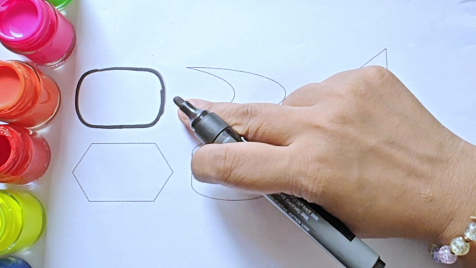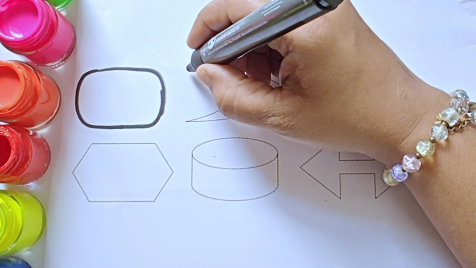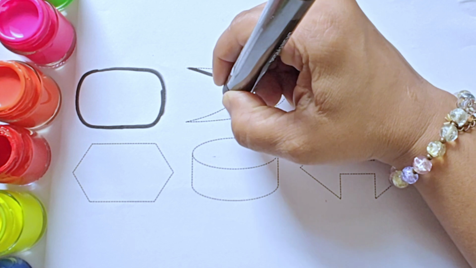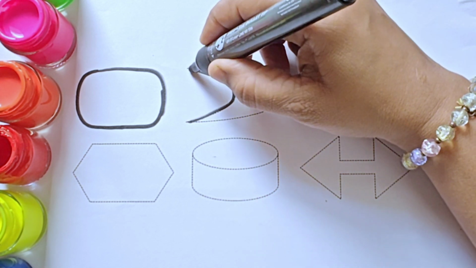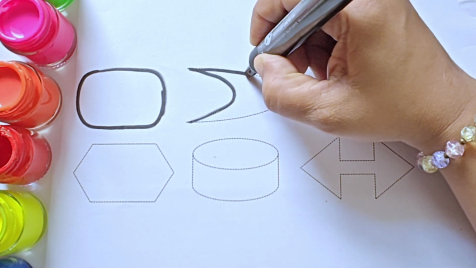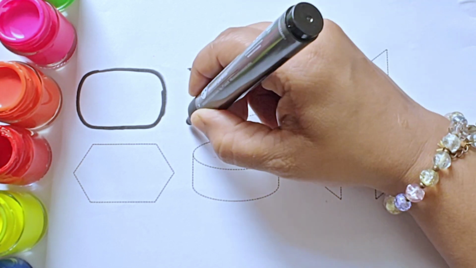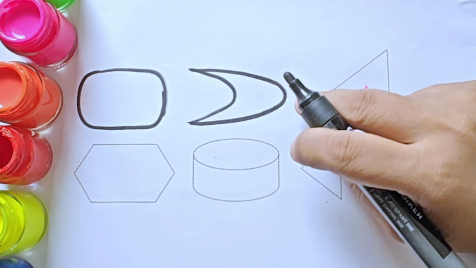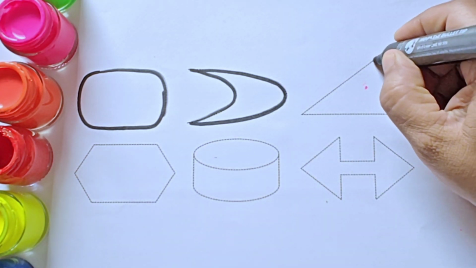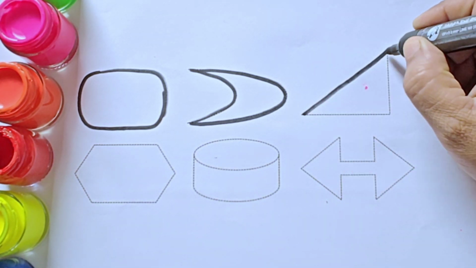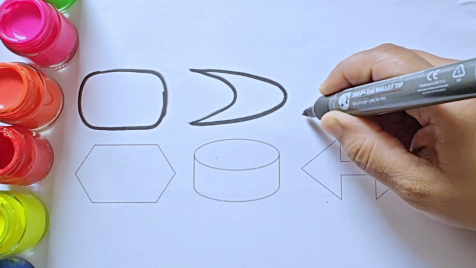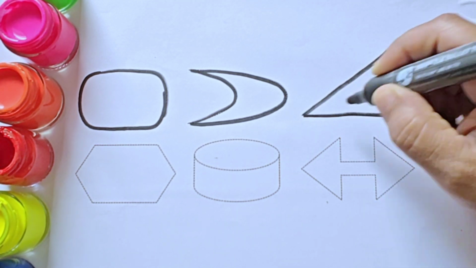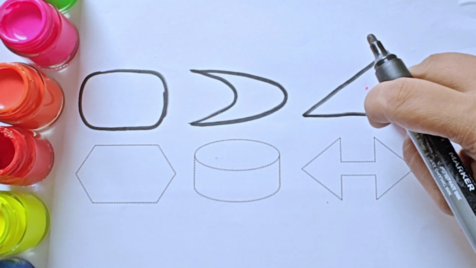It is rounded rectangle. It is crescent moon. Right triangle.